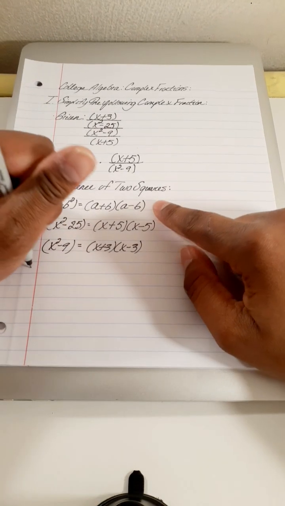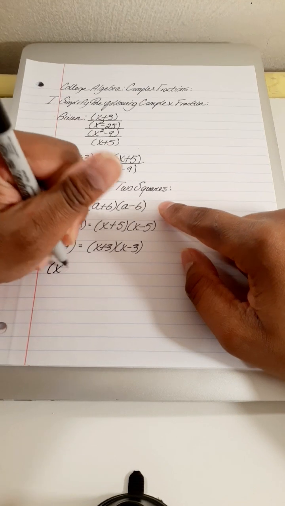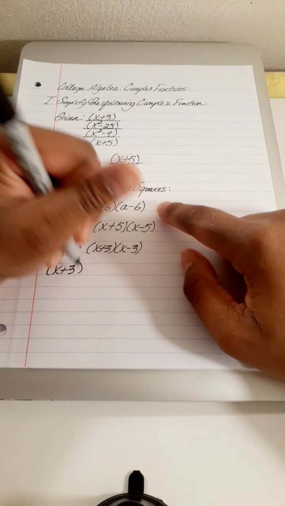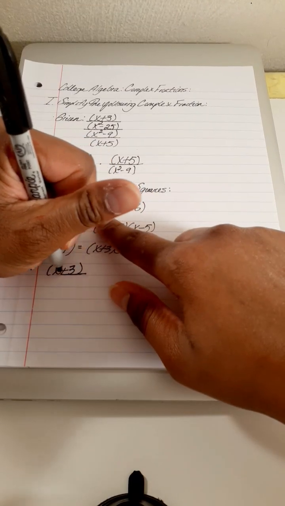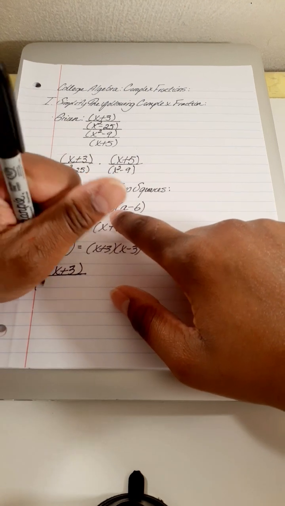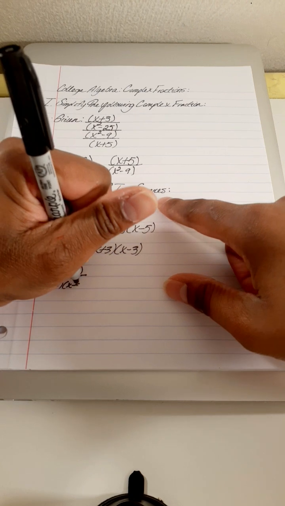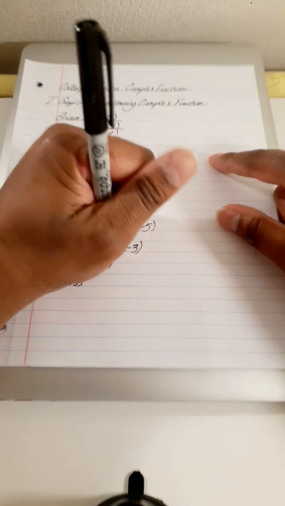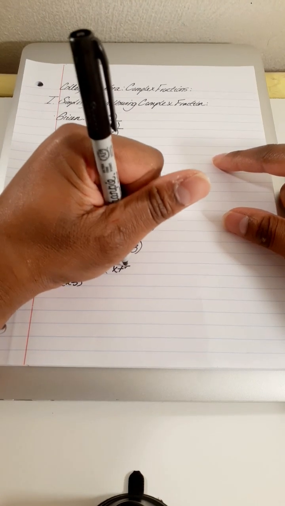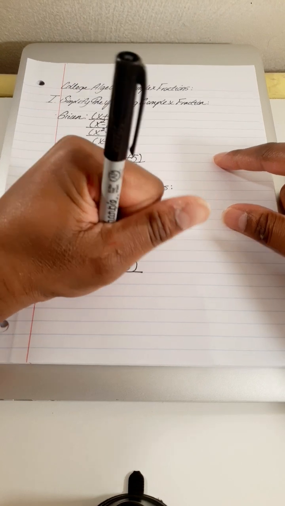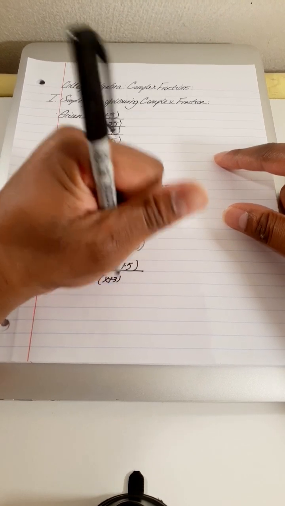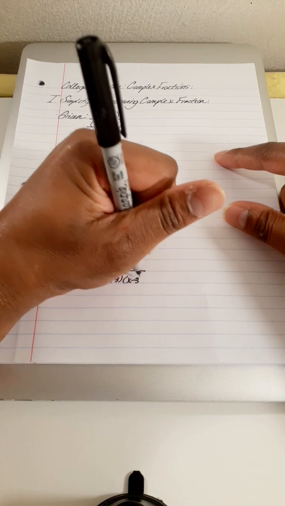Okay, so now let's go back to our fraction. So now we've got (x plus 3) over (x plus 5) times (x minus 5), times (x plus 5) divided by (x plus 3) times (x minus 3).